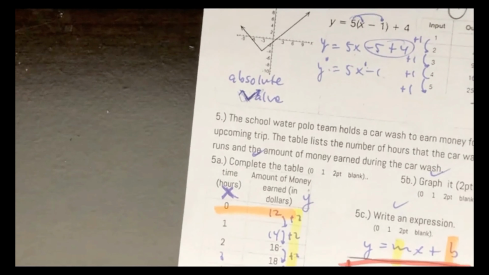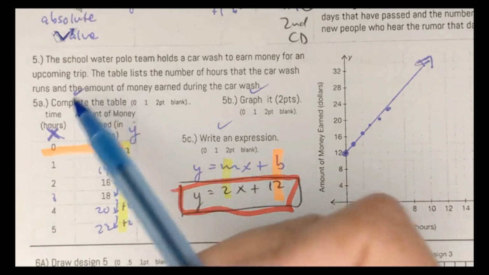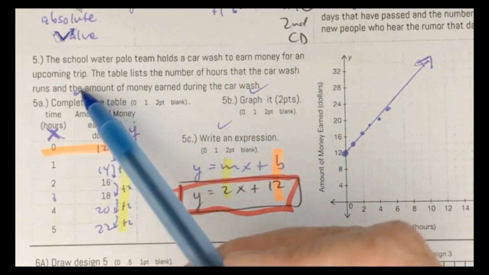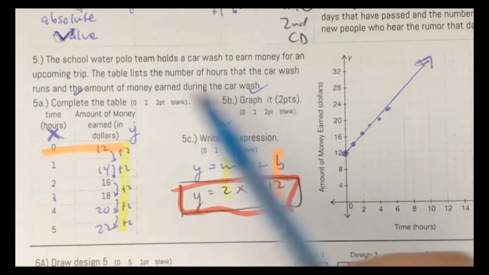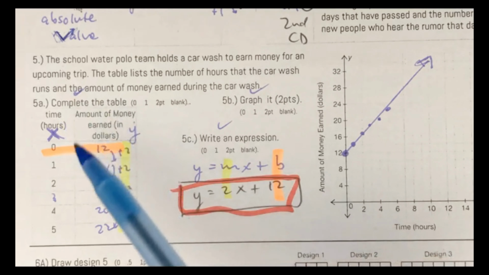Question number 5. The school water polo team holds a car wash to earn money for an upcoming trip. The table lists the number of hours that the car wash runs and the amount of money earned during the car wash. Complete the table.